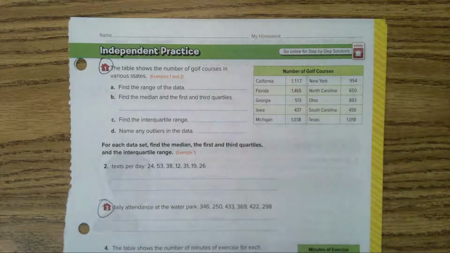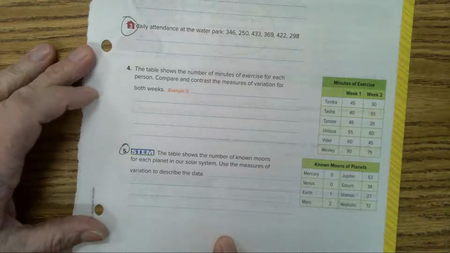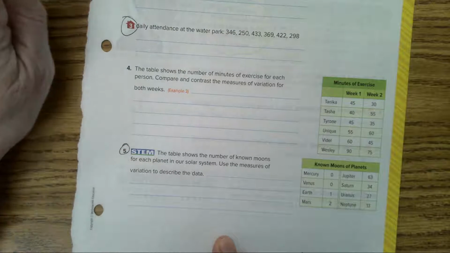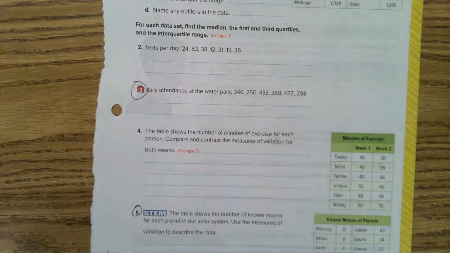If you want to practice, there'll be other problems for you to practice. We'll probably do number 5, the STEM problem, tomorrow also. So if you have a chance, let's add number 5 to this. So on page 833, I just added number 5. 1, 3, and 5. And on 832, 1 and 2.